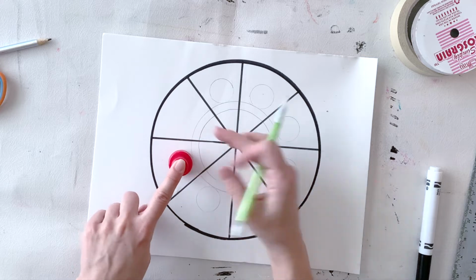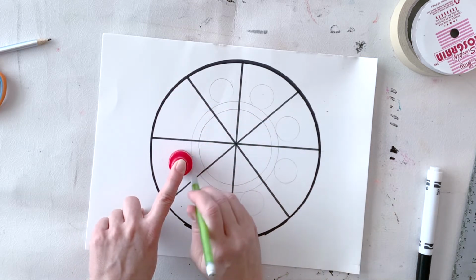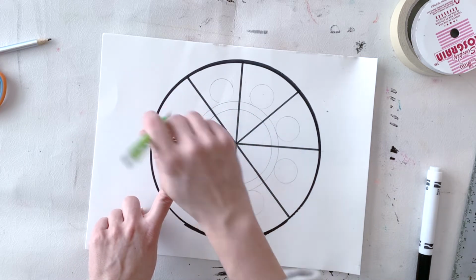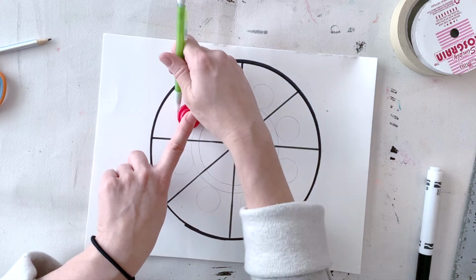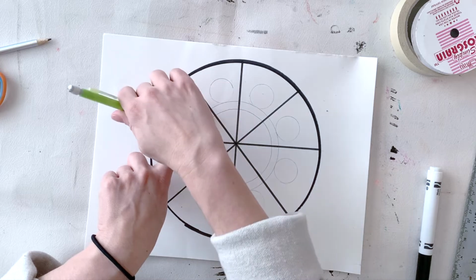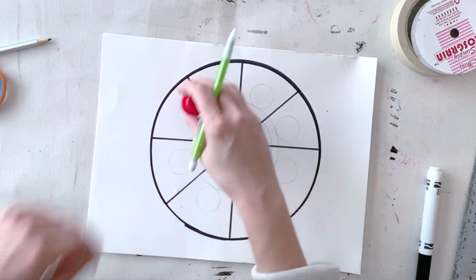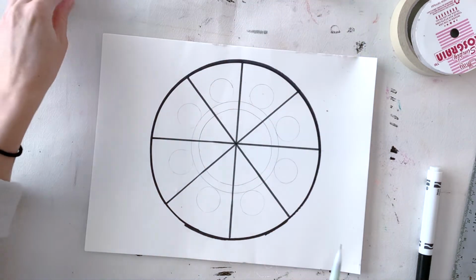Also, a tip for tracing. When you're tracing, it's really nice to hold the object in place with your non-dominant hand. It can be a little tricky if your pencil lines aren't the smoothest. You can always go back and fix that with marker. All right, let's speed up.